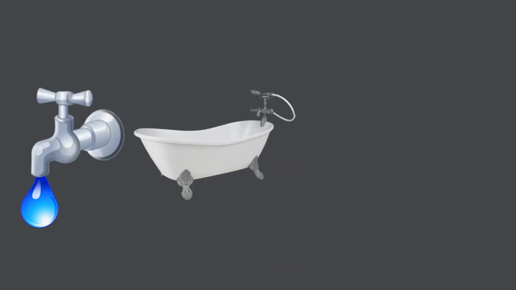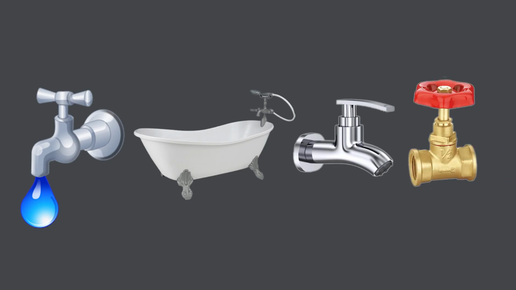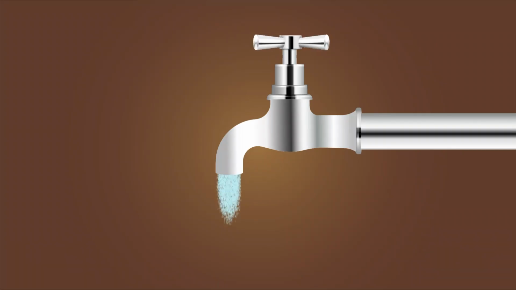Some fixtures are tap, bathtub, bibcock and stopcock and many more. So now here we will take first plumbing fixture, bibcock. It is commonly referred to as the tap or faucet and it is the most frequently used water supply fitting. There are taps or faucets of many designs available in the market. While repairing, it is also advisable to read the manufacturer instructions.